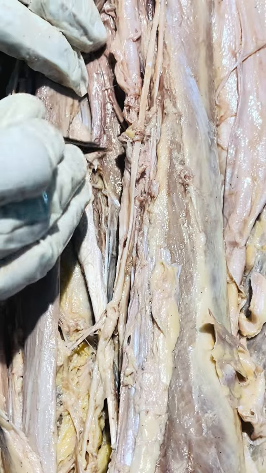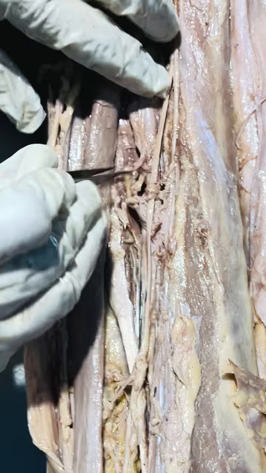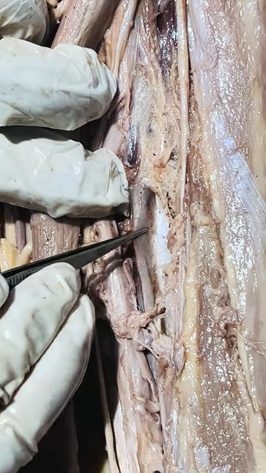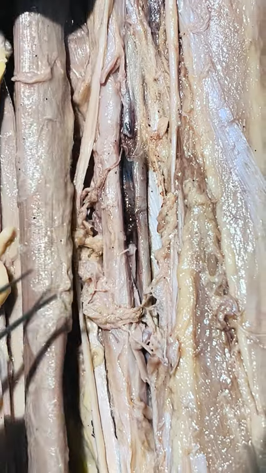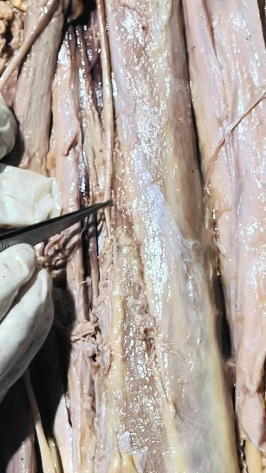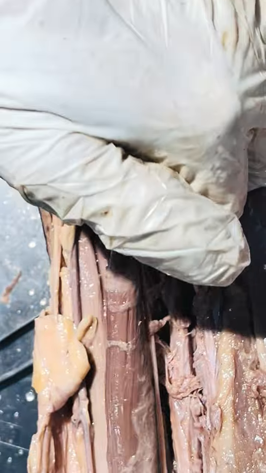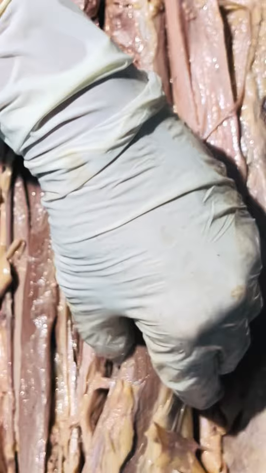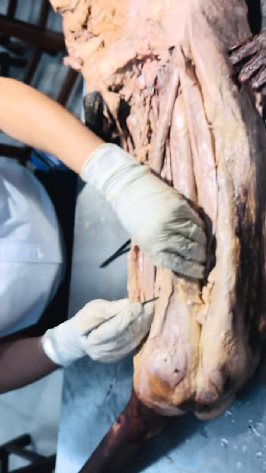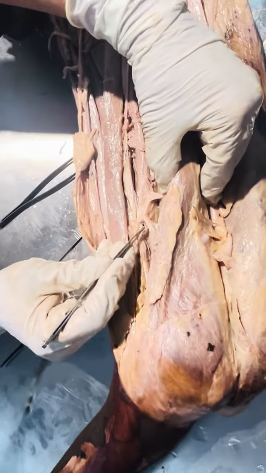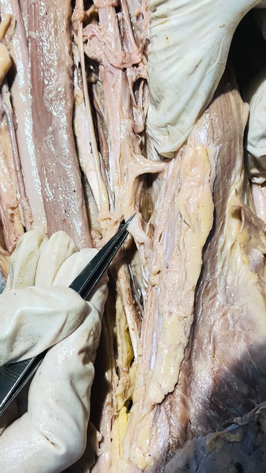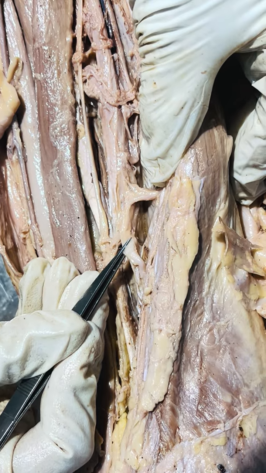Now the contents of the adductor canal are: number one, femoral artery. You can see here in the adductor canal. This is the femoral vein. Then the saphenous nerve. You can see this is the saphenous nerve, and this is the nerve to vastus medialis. So these are the four important contents of this adductor canal. Another component of the adductor canal is the descending genicular artery. This is the descending genicular artery of the femoral artery in the adductor canal.